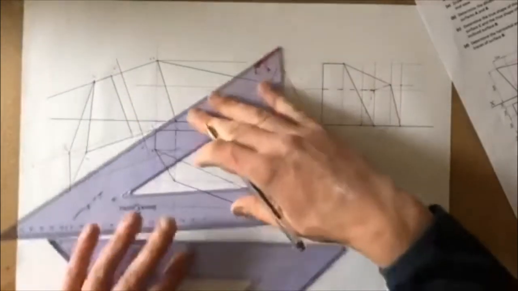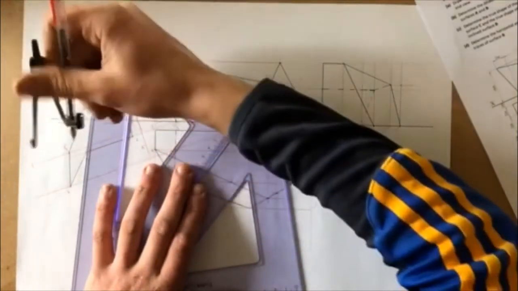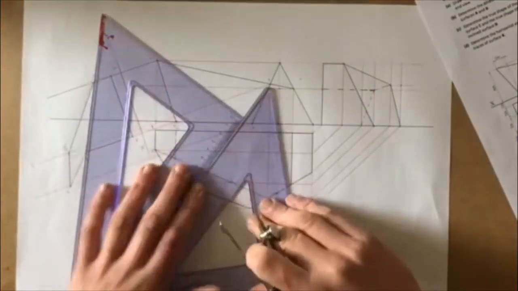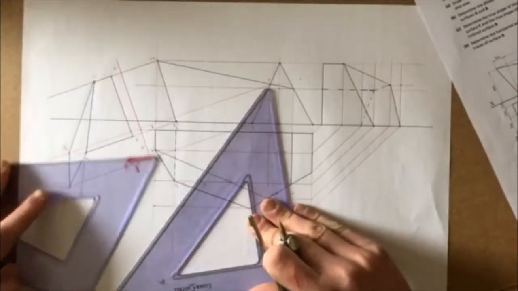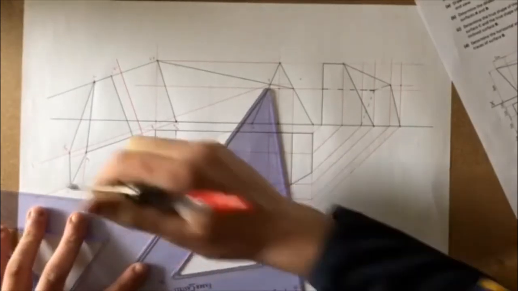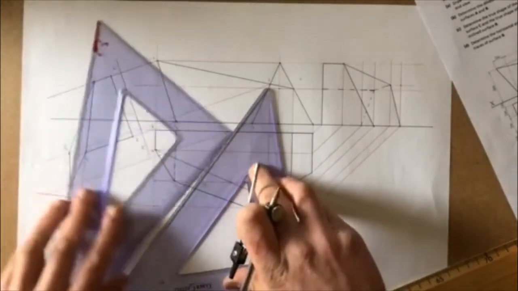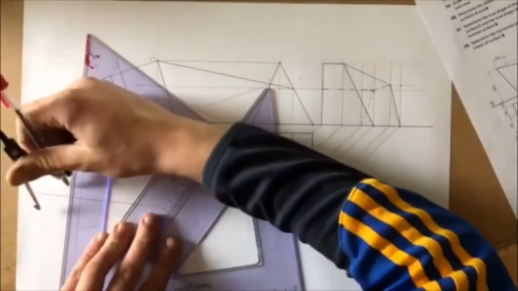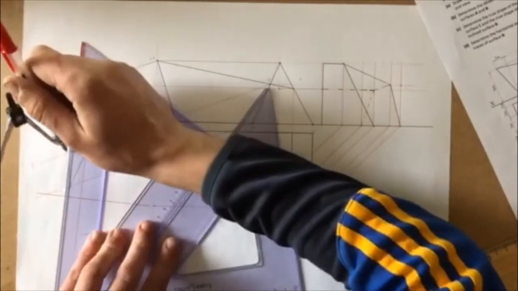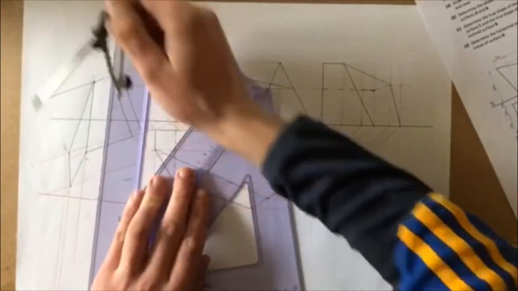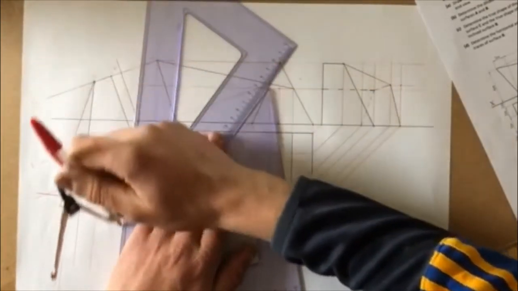So what do I do then? I have my true length line. I want to look along my true length line. Along the true length line, so parallel. And bring out these: 6, 5, and 2.